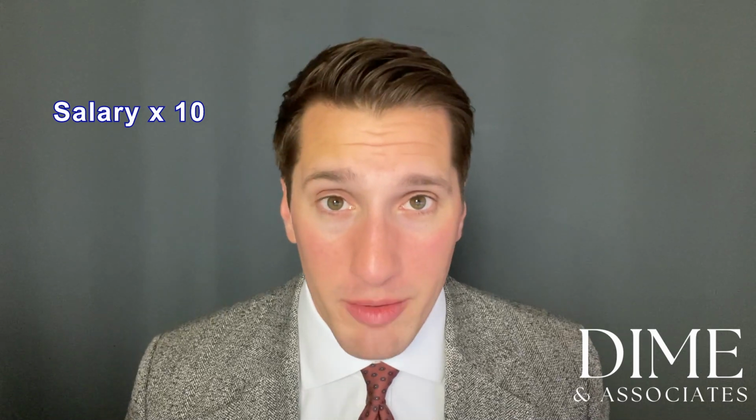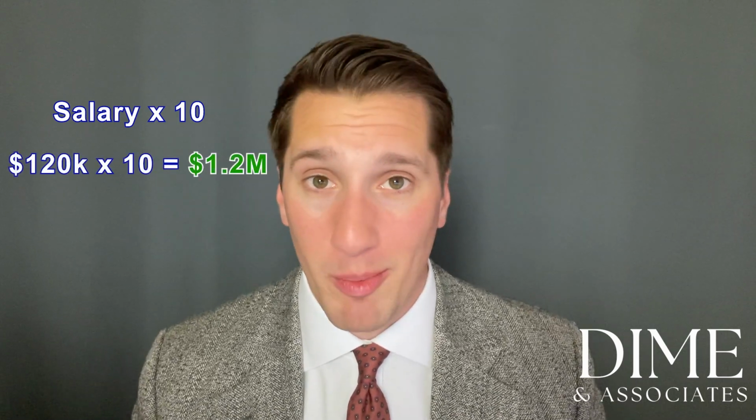This is where you take someone's salary or annual compensation and multiply it by 10. Some folks will use 15. Online you could see 20, but to keep it simple for today's purpose, we'll use 10. If someone makes 10 grand a month or 120 grand a year, they should probably have at least somewhere in the ballpark of 1.2 million bucks of life insurance.